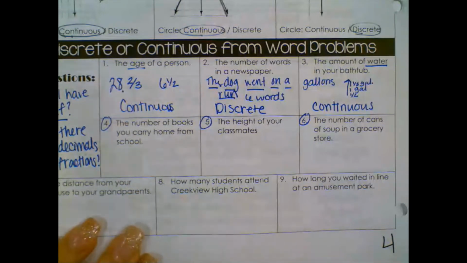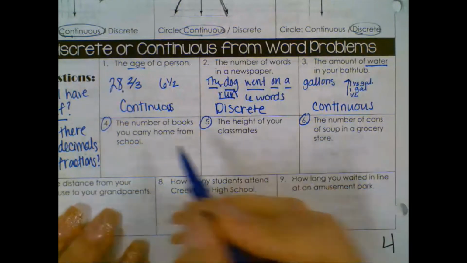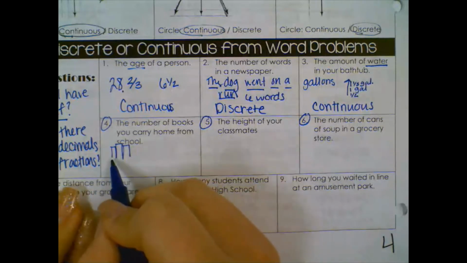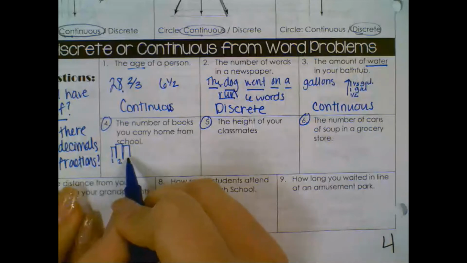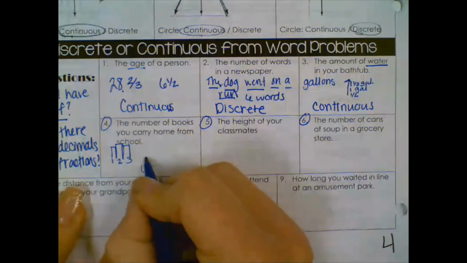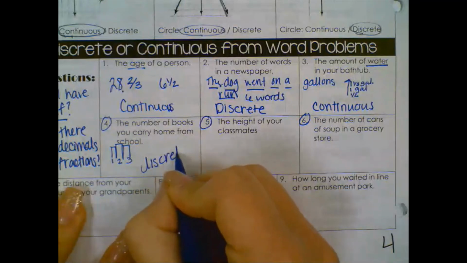Okay, so first one, number of books you carry home. Let's say these are all the books in your bag right here. You might have math, you might have science, and you might have a lit book. You either have a book or you don't. So that would be discrete.